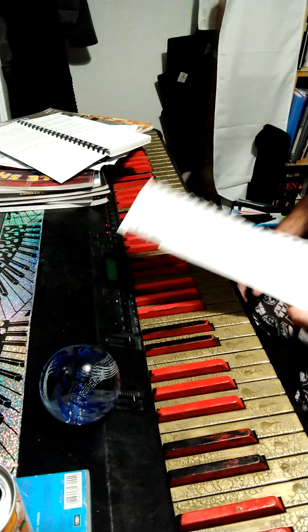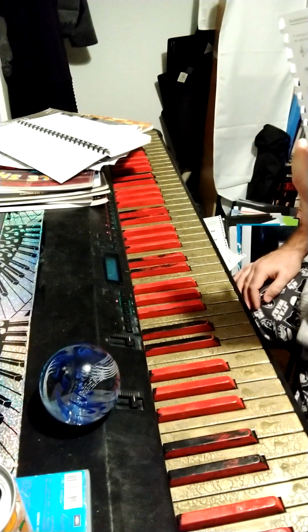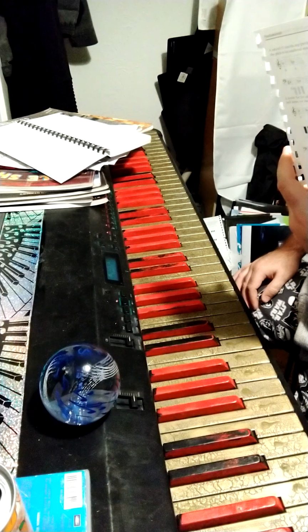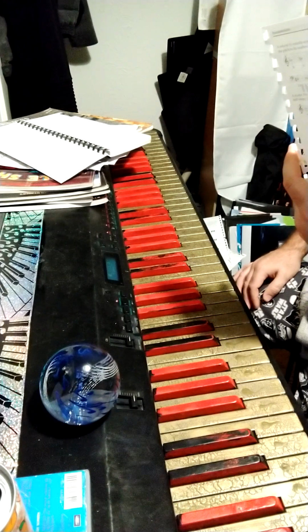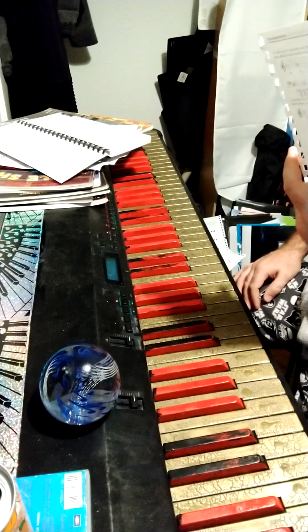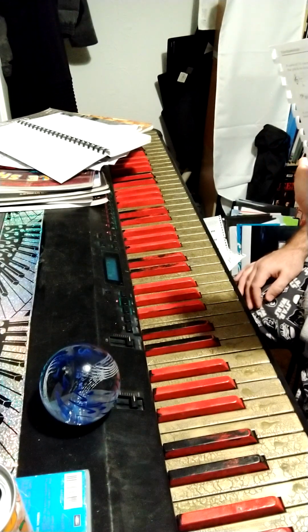Enharmonics are 2 notes which sound the same but are spelled differently. A D sharp is an E flat.